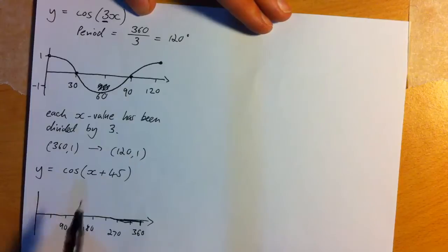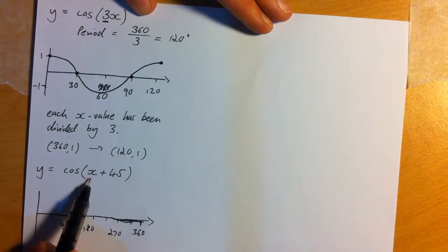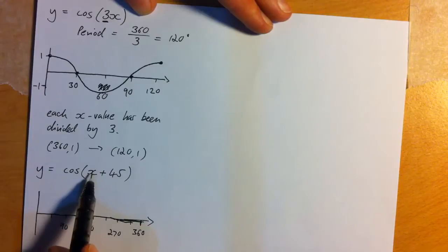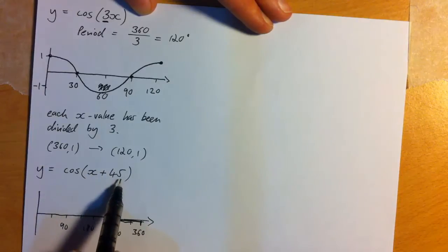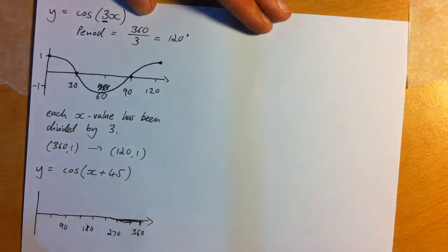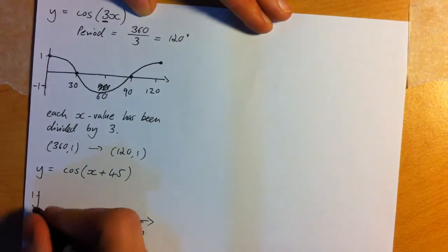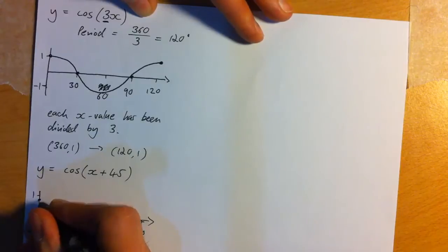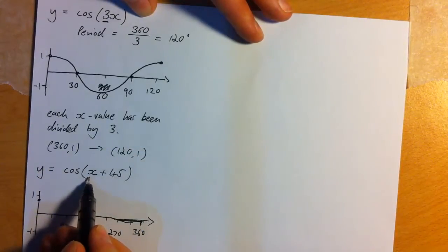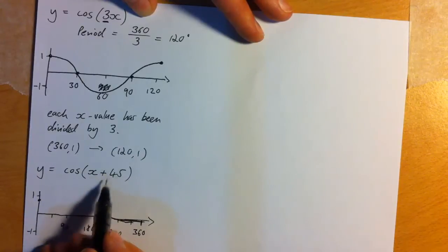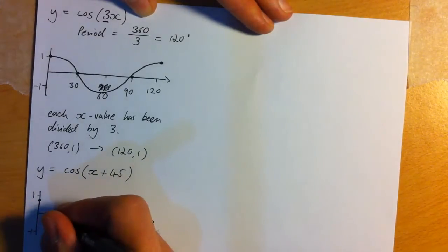So what's happened with this one is, you imagine if we put 0 into here, then that's 0 plus 45. So really, if x is 0, you're doing cos of 45. And cos of 45 is not 1, it's square root 2 over 2, so it's somewhere up here. And you can imagine that if we put 45 into here, that will then be 45 plus 45, which will be 90. And we know that cos of 90 is 0.